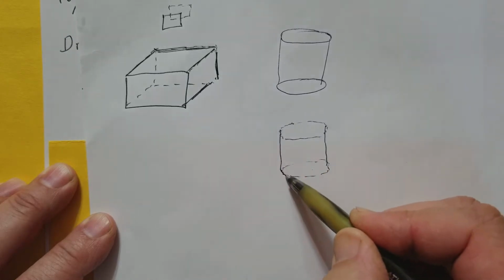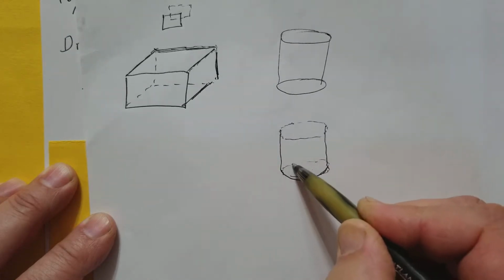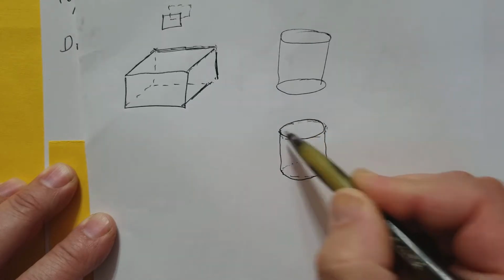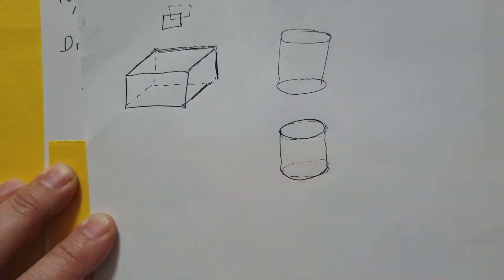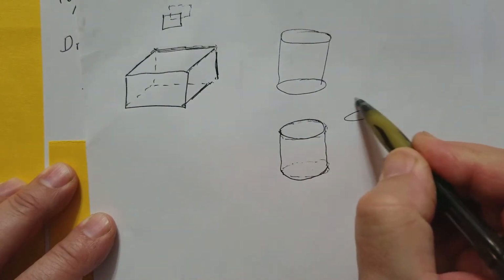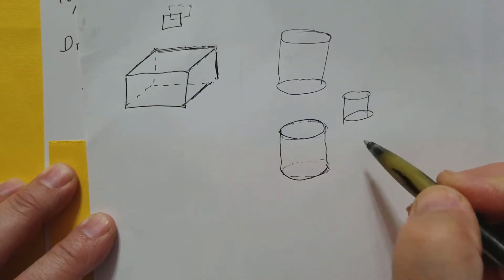And then the front here is solid. The back is not solid. And then we can see the front and the back if we look at it like that. So only the back is dotted. So circle, circle, and then connect. Circle, circle, and then connect.